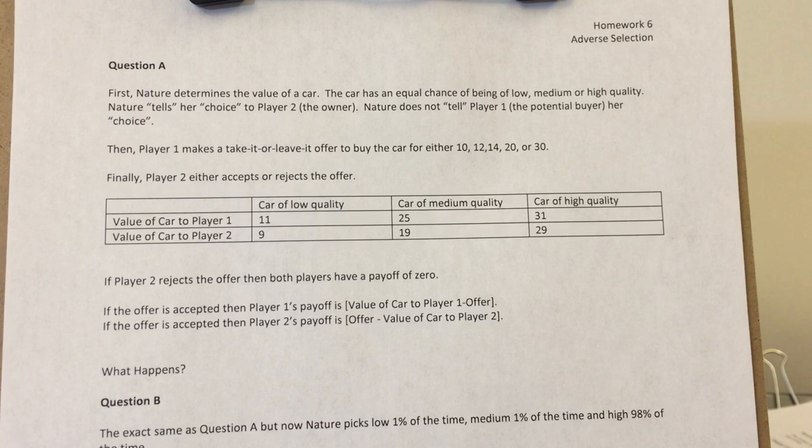And the way we're going to solve this game is for each offer, we're going to look at what player 1's expected payoff is. Remember, we're assuming in this class that everyone cares about their average payoff. So when player 1 makes an offer, player 1 knows there's a 1/3 chance the car is of low quality, a 1/3 chance the car is of medium quality, and a 1/3 chance the car is of high quality. So for each offer, you figure out what's my payoff in each of those 3 situations. Then, each is given a 1/3 weight, so equal weight, and then you see for which offer you get the highest average payoff.